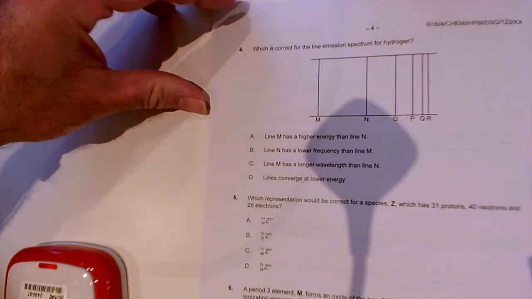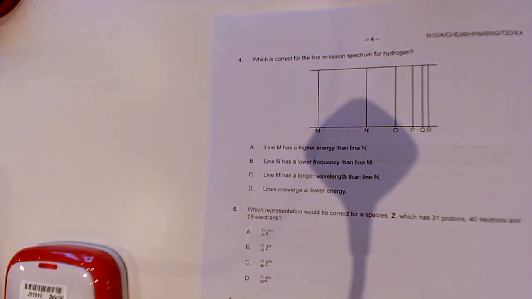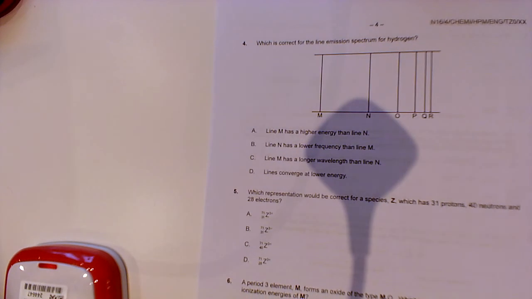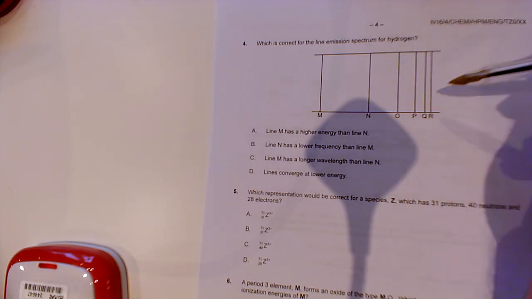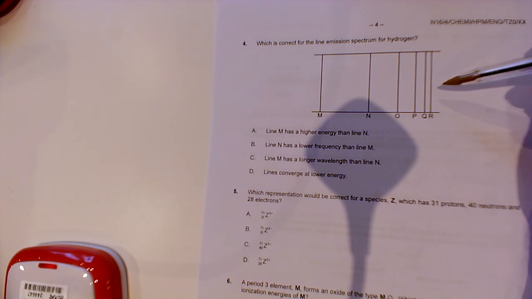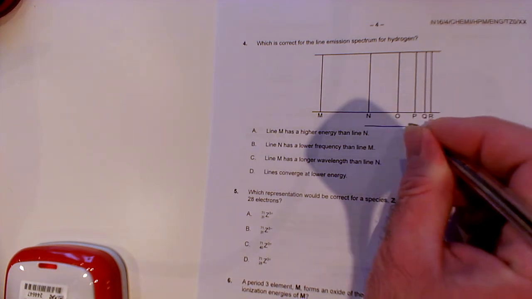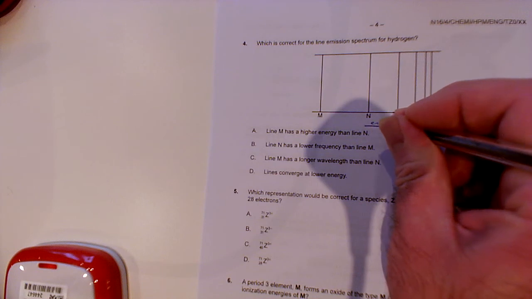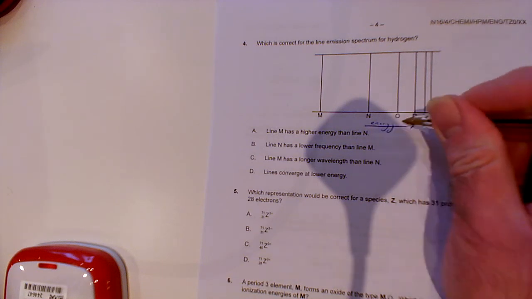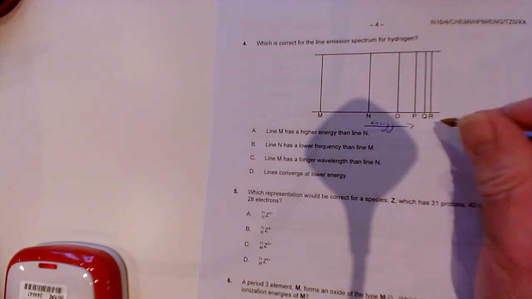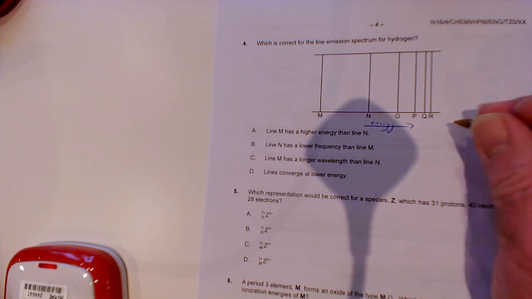Coming on to number 4 then, so we've done the calculations bit, now we're on the atomic structure bit. So atomic structure, we've got our line spectrum. Now, one of the things you must always remember is that the lines converge, and by converge we mean get closer together at higher energy. So basically energy is going in that direction. So your energy is increasing in this direction. So here we've got high energy, down this end.